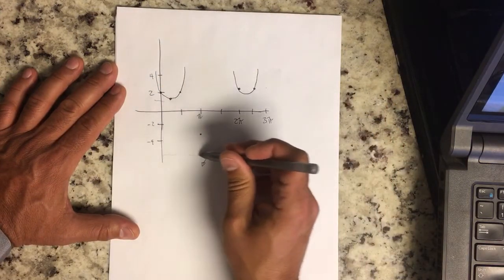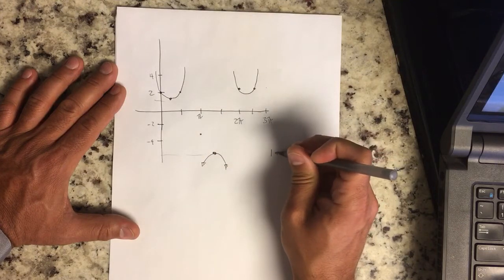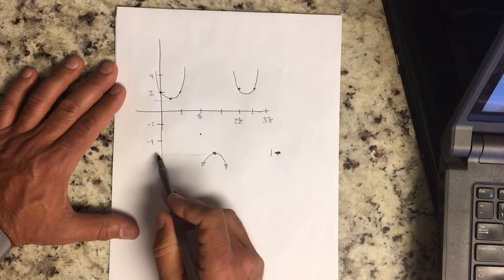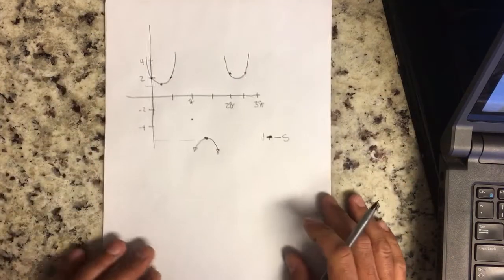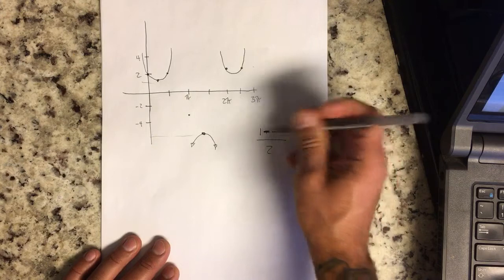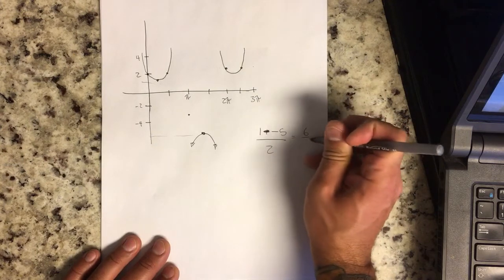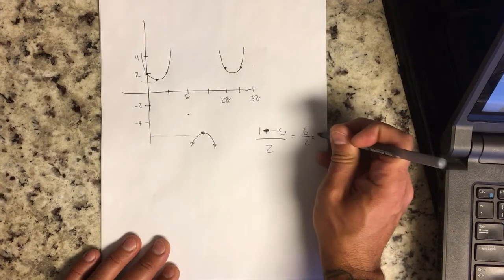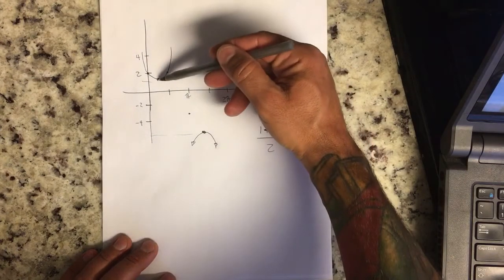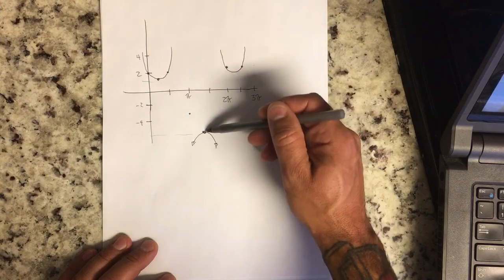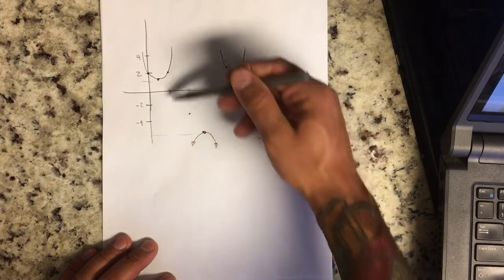I'm looking at this one, it's at minus -5. So 1 minus -5 divided by 2 is 6 divided by 2, which means I have an amplitude of 3. So to find the amplitude, I take this minus this and divide by 2.